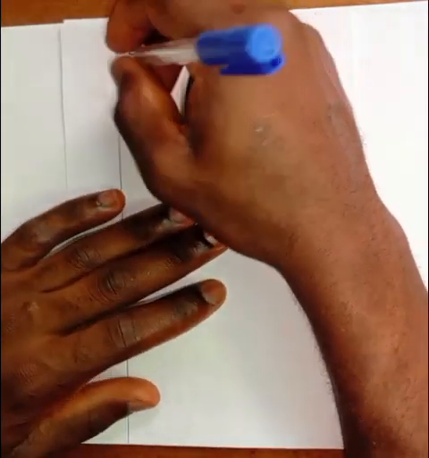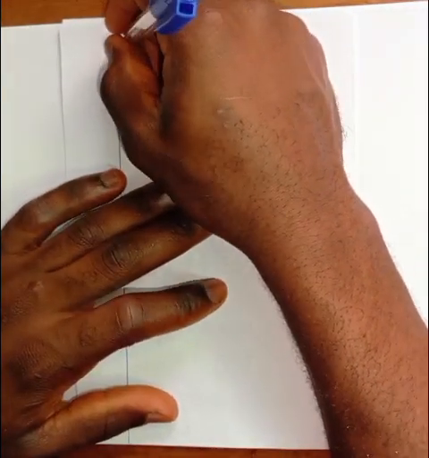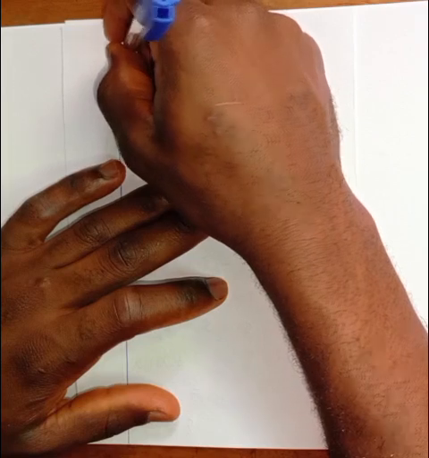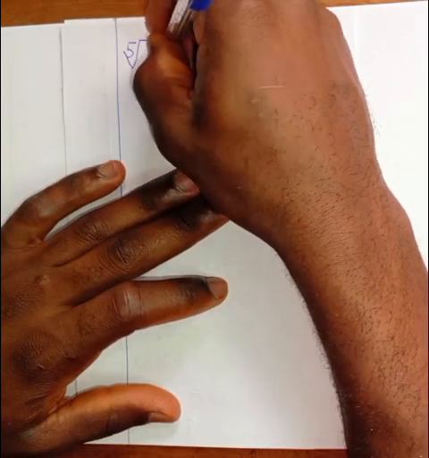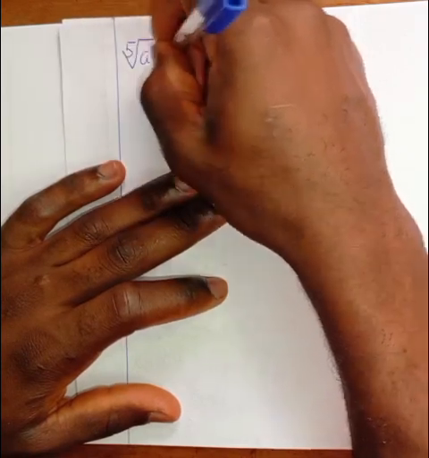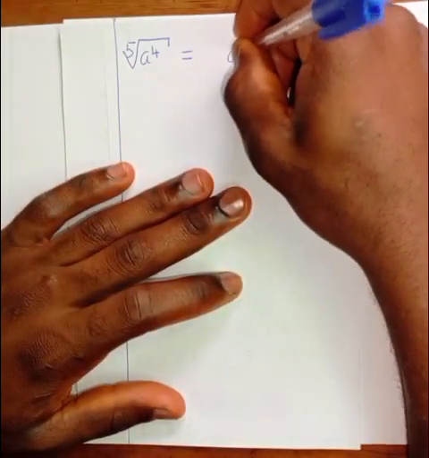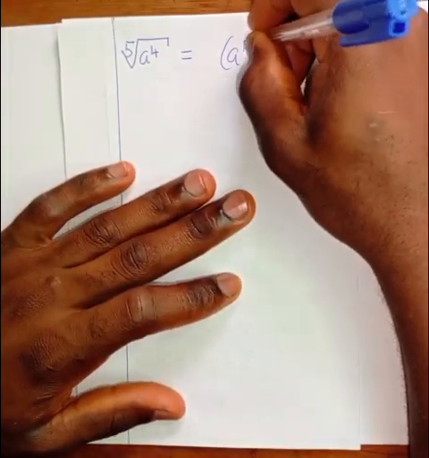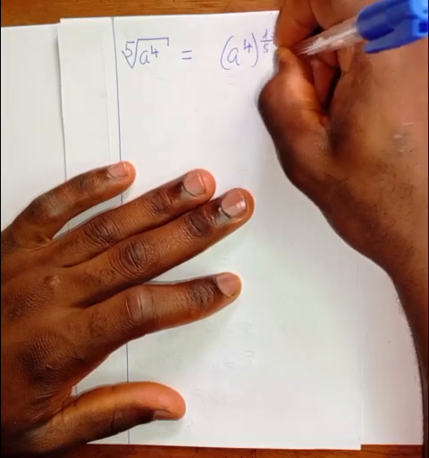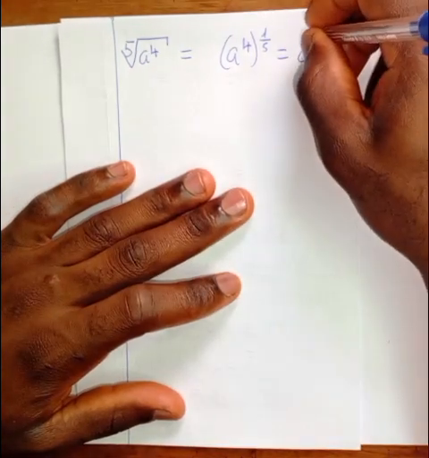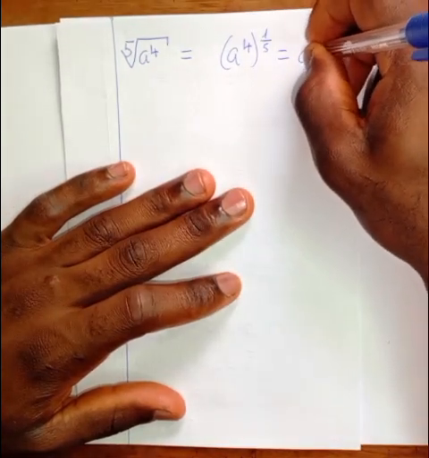Now if you move to the denominator, we have the first term as the fifth root of a raised to the power 4. This is simply equal to a raised to the power 4, all this raised to the power 1 over 5. And this will simply be equal to a raised to the power 4 over 5.